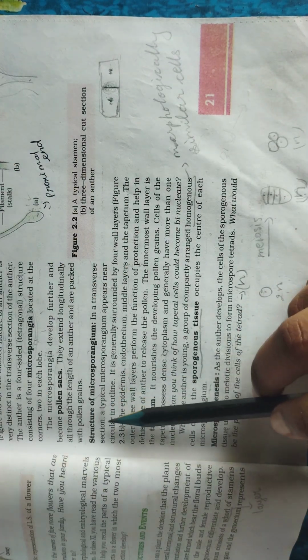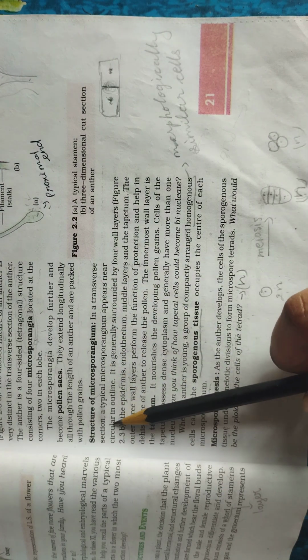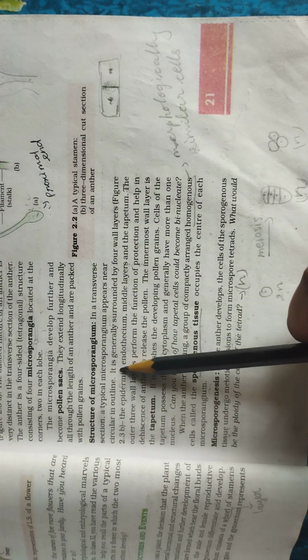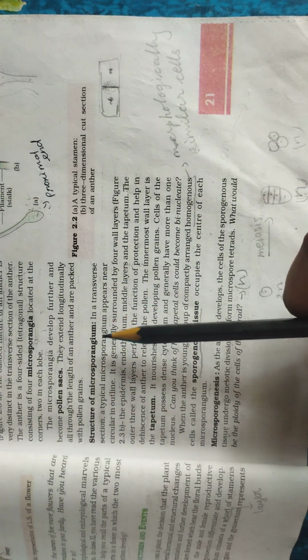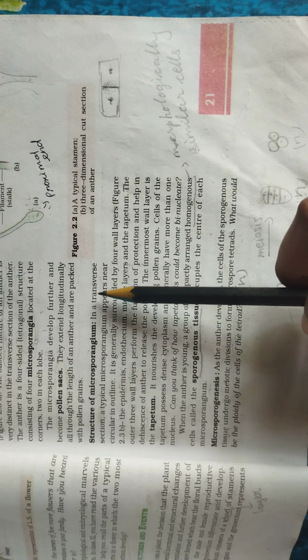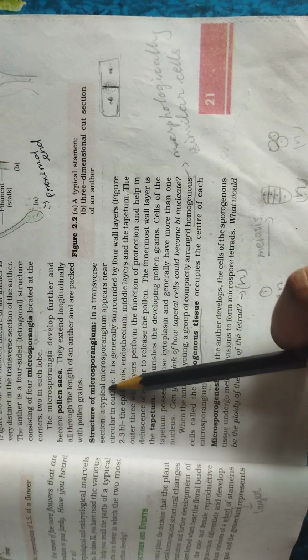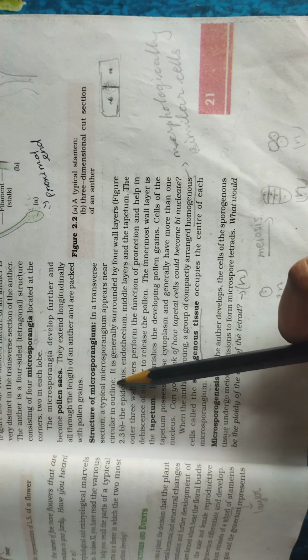Next topic is the structure of the microsporangium. In a transverse section, a typical microsporangium appears nearly circular in outline. So, in a transverse section of an anther, it is nearly circular in shape. The microsporangium is circular in shape.